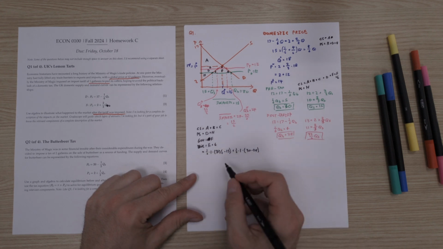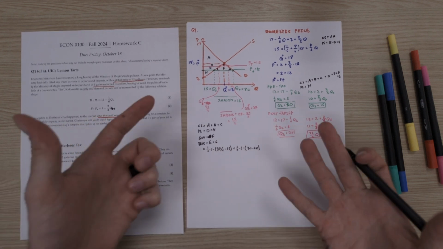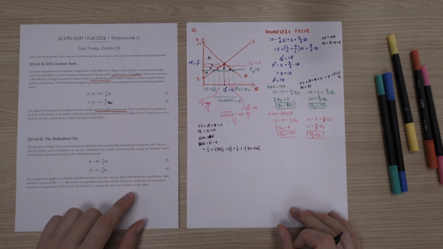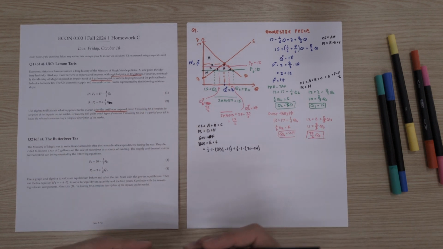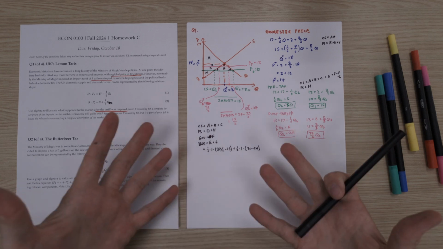Okay, so then you could plug this into a calculator if you like, but that's sort of how we would actually go about calculating the deadweight loss. All right, very nice.